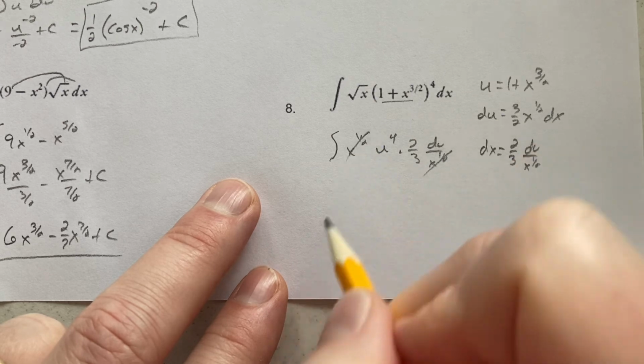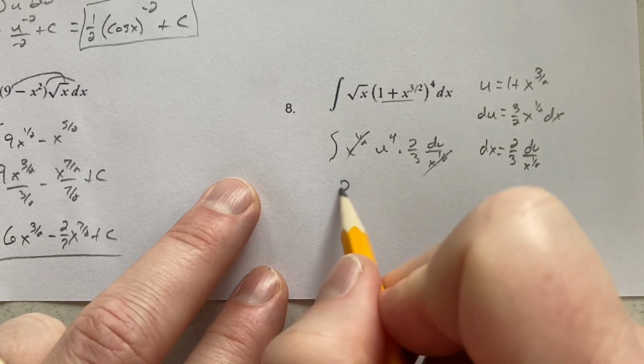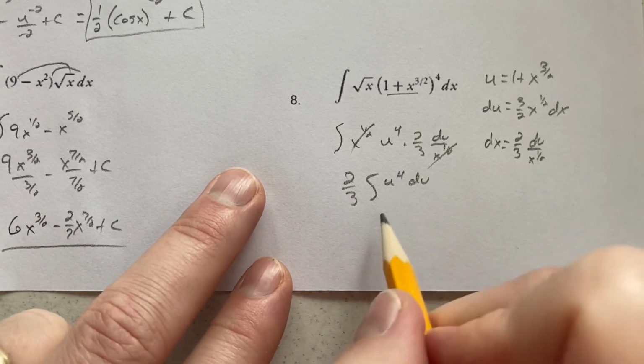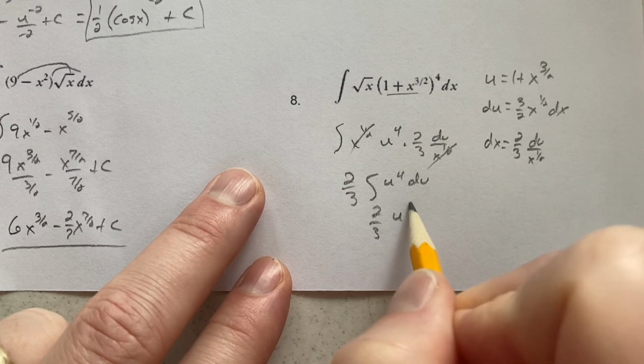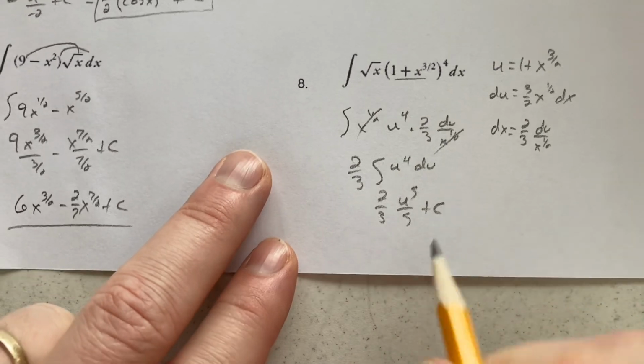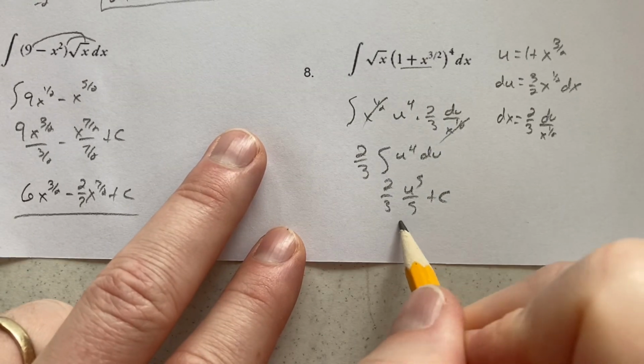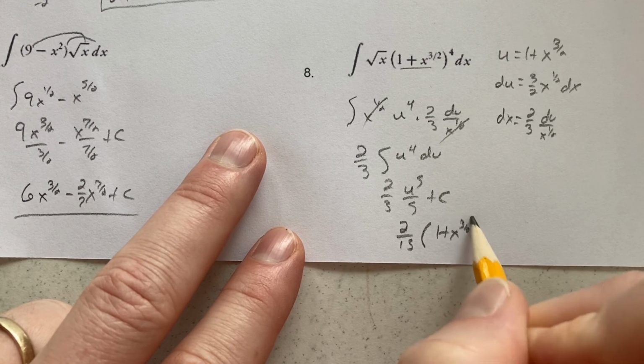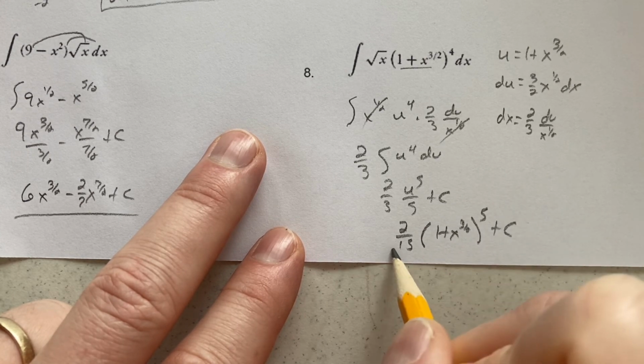Now that x to the 1/2 and x to the 1/2 cancel. I can bring the 2/3 out front. And then the integral of u to the 4th will be u to the 5th over 5 plus c. So now that becomes 2/15 times (1 plus x to the 3/2) to the 5th power plus c.